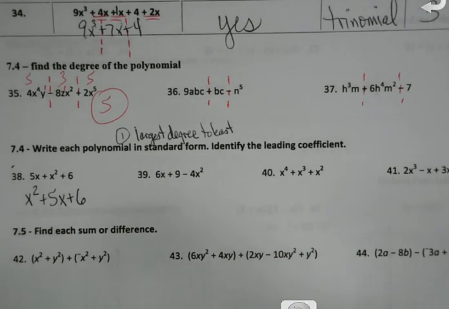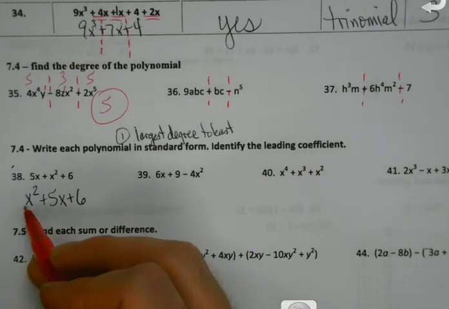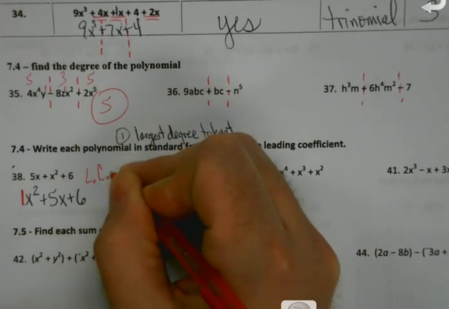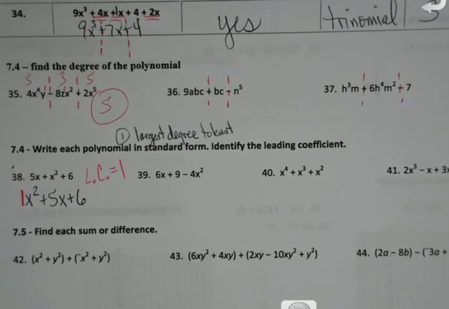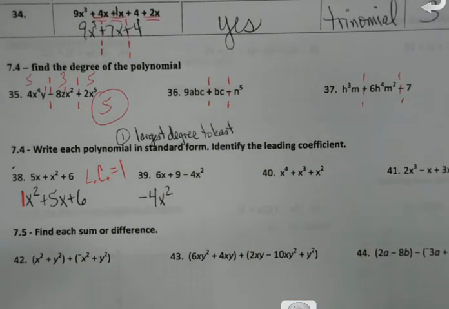But don't stop there. Identify the leading coefficient. What number's in front of x squared? If I don't see a number, we consider it a 1. Okay, so I'll write that down. Let's say I'm doing 39. Again, which term's going to go first? Now, hopefully, you said negative 4x squared, because the sign that's in front of the number is important.